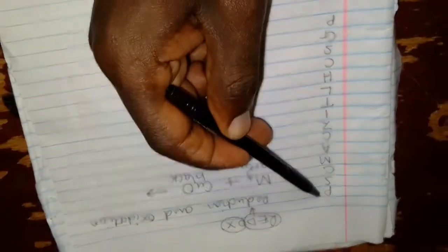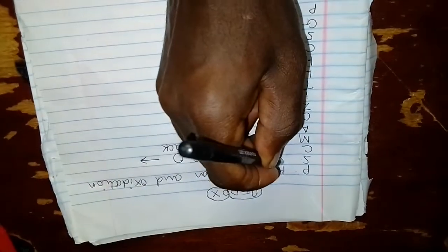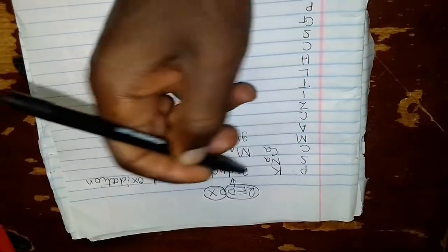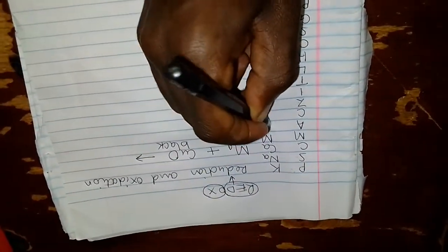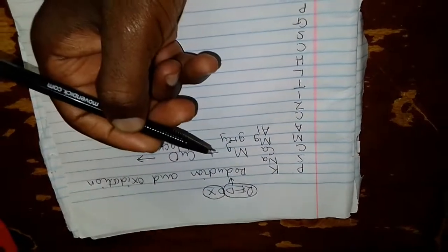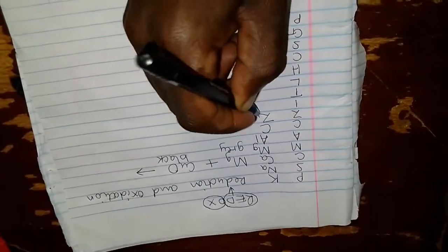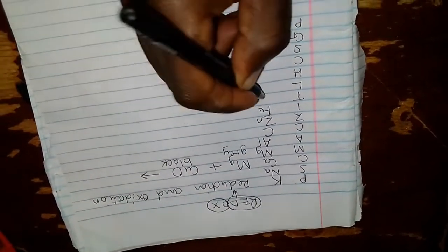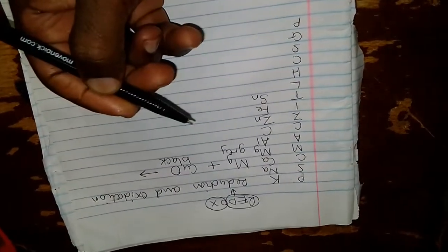This is potassium with chemical formula K, sodium Na, calcium Ca, magnesium Mg, aluminium Al. We have carbon C, zinc Zn, iron Fe, and tin Sn as the chemical formula.